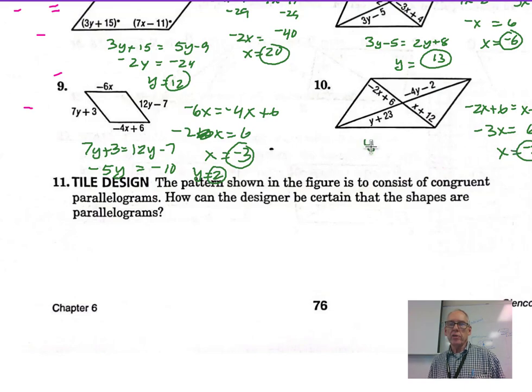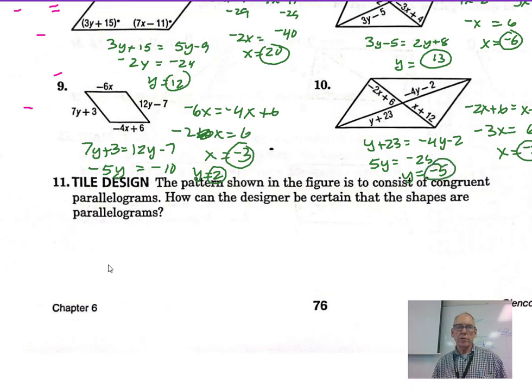And then for the y's, y plus 23 equals negative 4y minus 2. Add 4y to both sides, 5y. Take away 23 from both sides, equals minus 25. Y equals negative 5. Negative 5 gives 18 and 18. That works for those. Okay, last one.